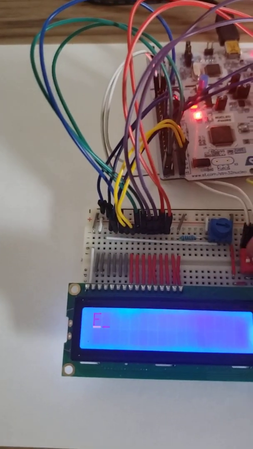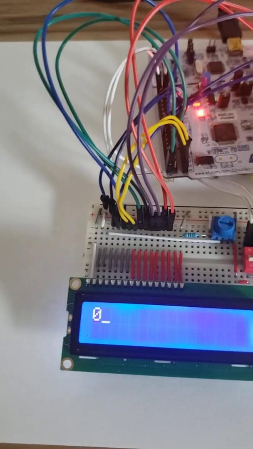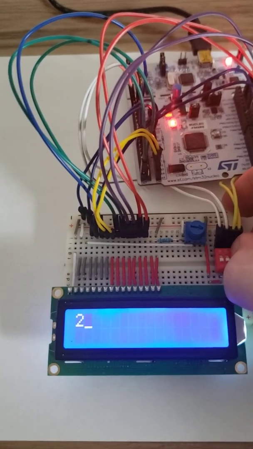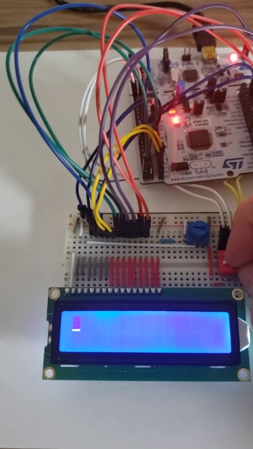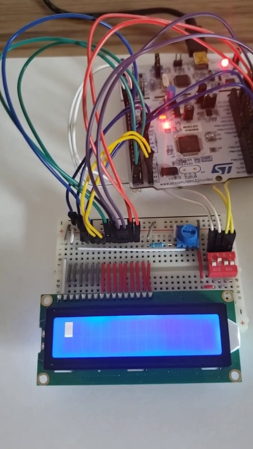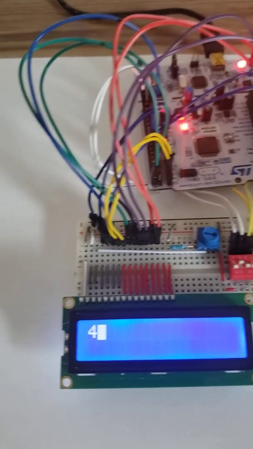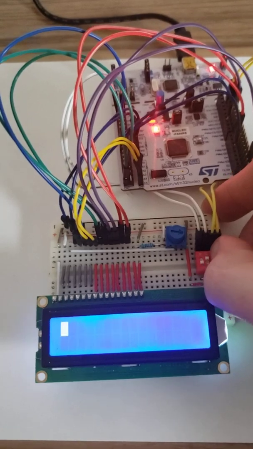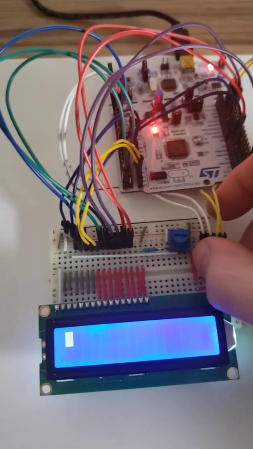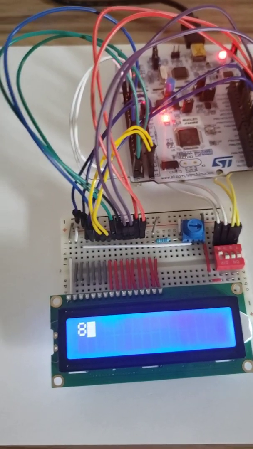And then we could try this also for the even numbers as well. So I flip them all down. You could try just the second switch, it gives you 2. Individually, you could try number 4 by itself. Give it a second to reset. And then you could try 6, which is middle 2. And then 8, which is far left one by itself.